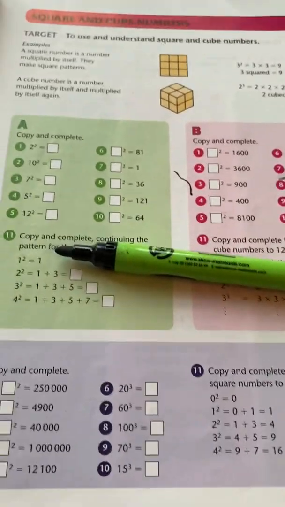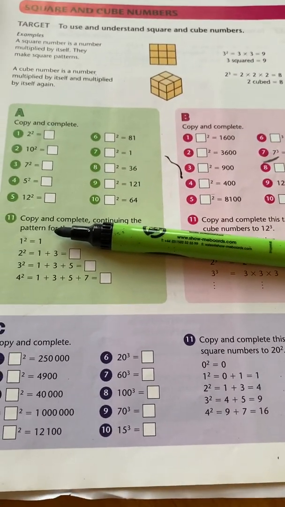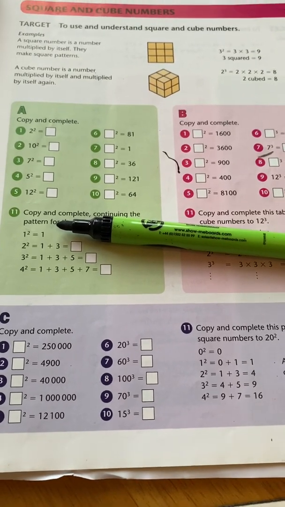So just revision today. We've already looked at squared and cube numbers, but you're all going to be experts by the end of this. Good luck.